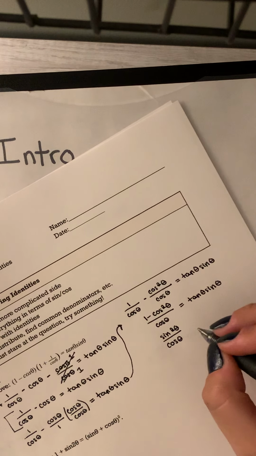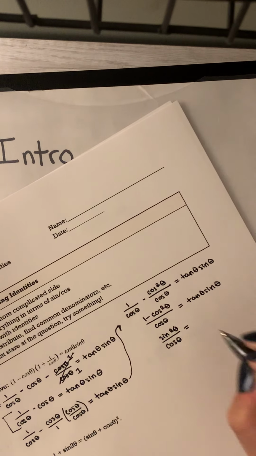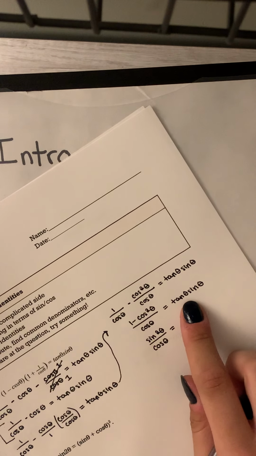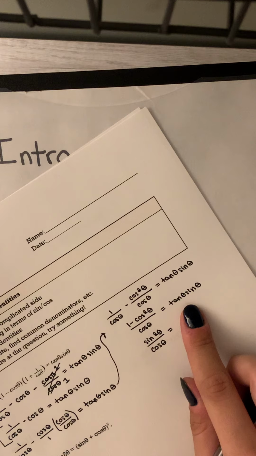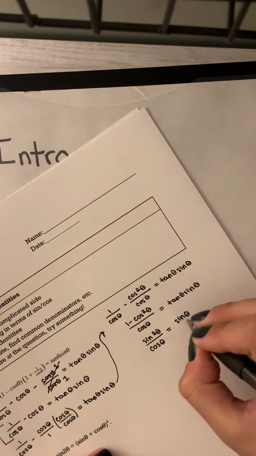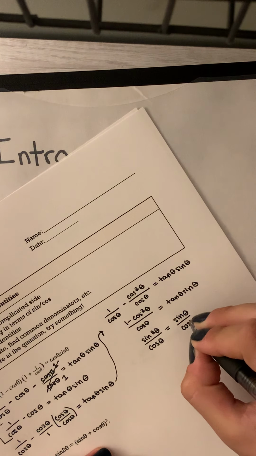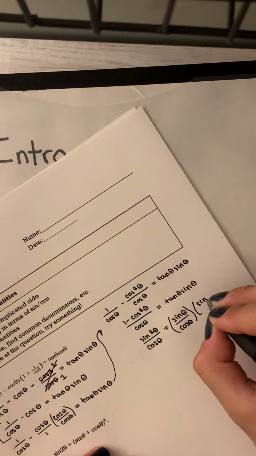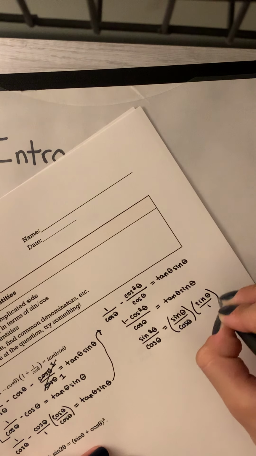And with that, we've reduced this left side as much as possible. So I'm going to look over to this right side here and see what we can do. We see a tangent, and we know that a tangent can also be written as sine over cosine. And again, we're still multiplying that by our sine value.